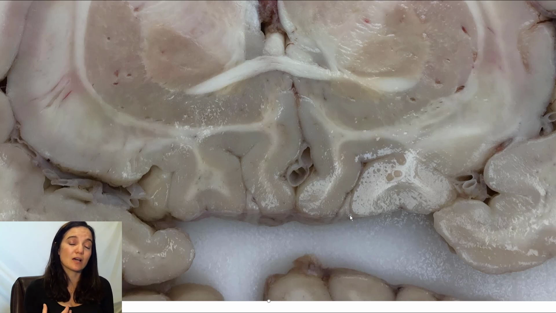The development of the olfactory nerve induces the development of this gyrus right here, which is called the straight gyrus, also known as the gyrus rectus. And this is an area that corresponds to the orbital surfaces of the brain, the undersurface of the frontal lobe. Your eyes would sit a little bit anterior to this area. This area of the brain is very susceptible to contusions, as are the anterior tips of the temporal lobes.